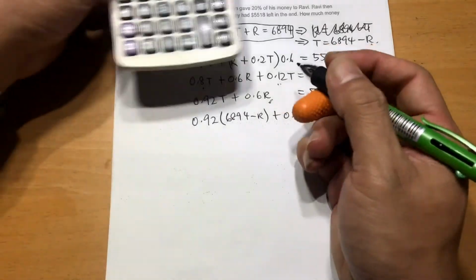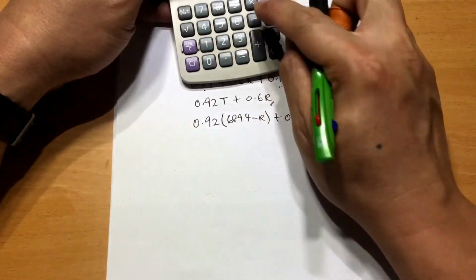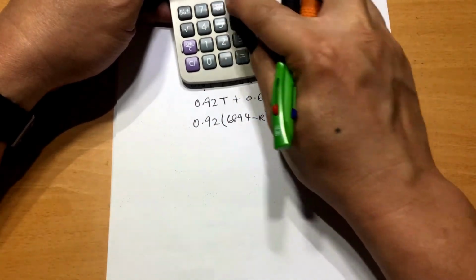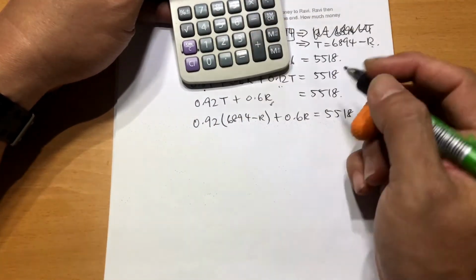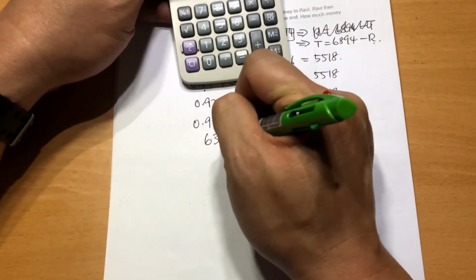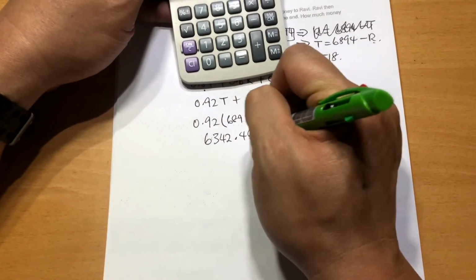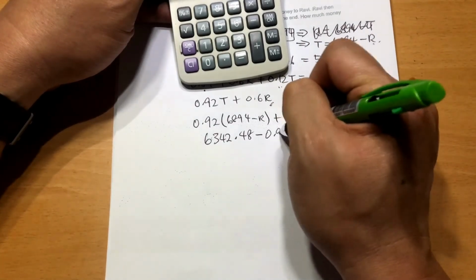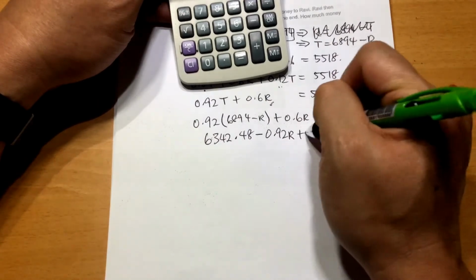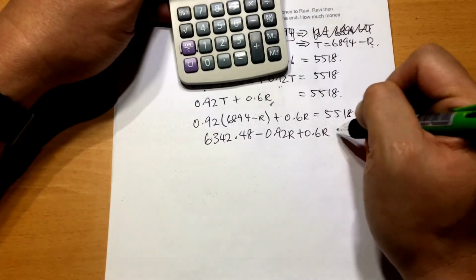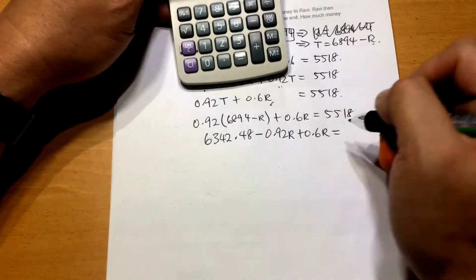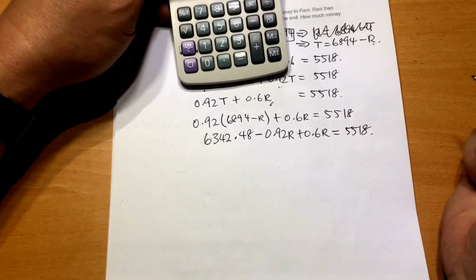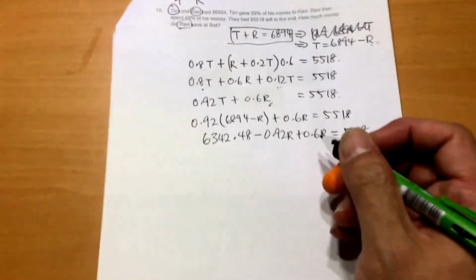So let's take out my calculator. 0.92 times 6894 equals 6342.48 minus 0.92 R plus 0.6 R equals 5518. Okay, all right. Okay, so what are we going to do now?